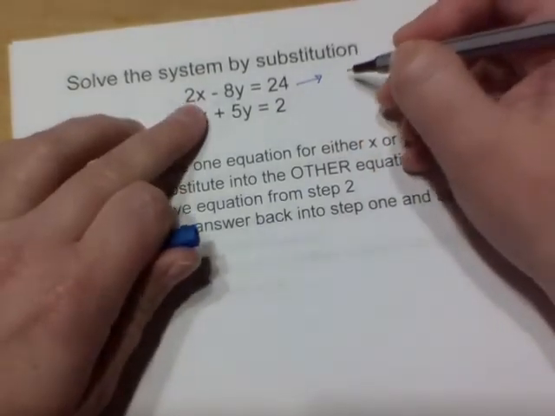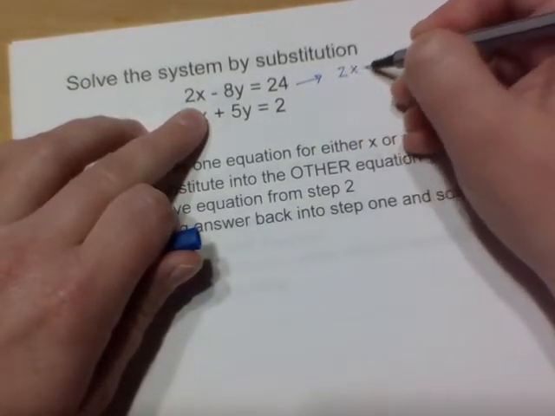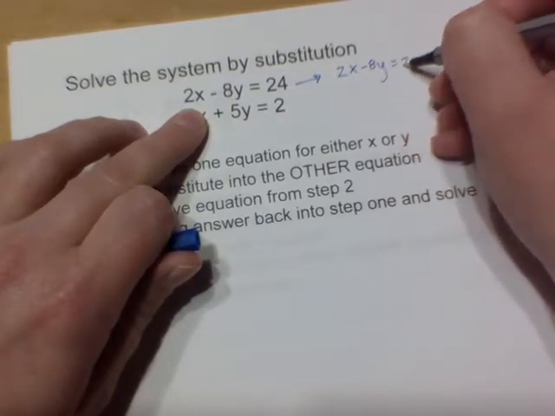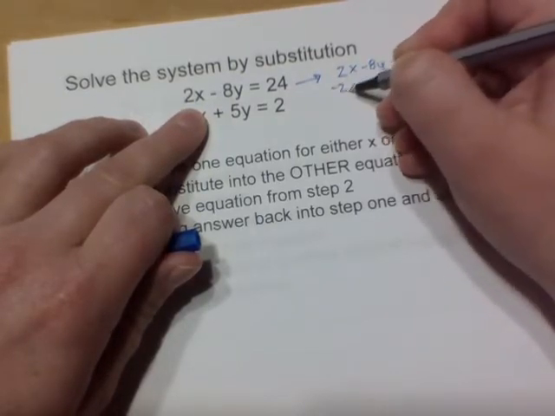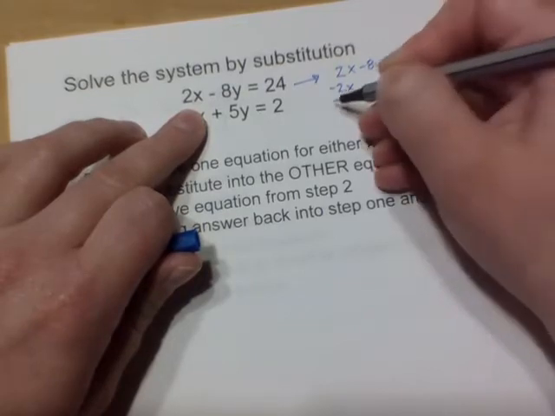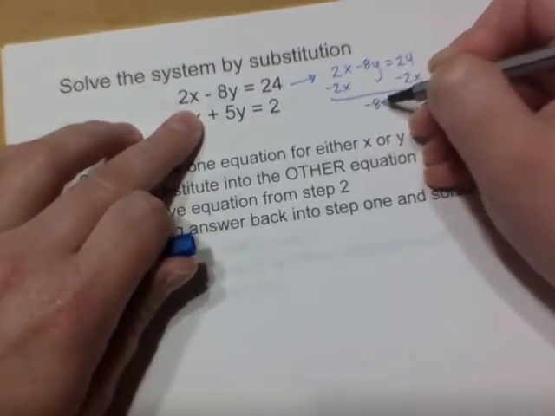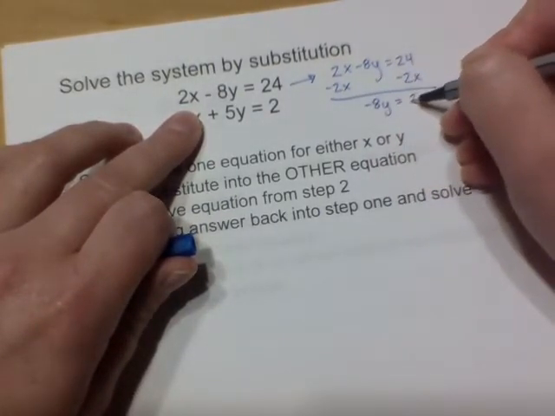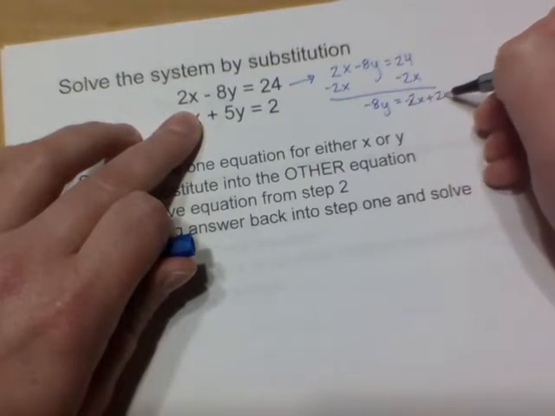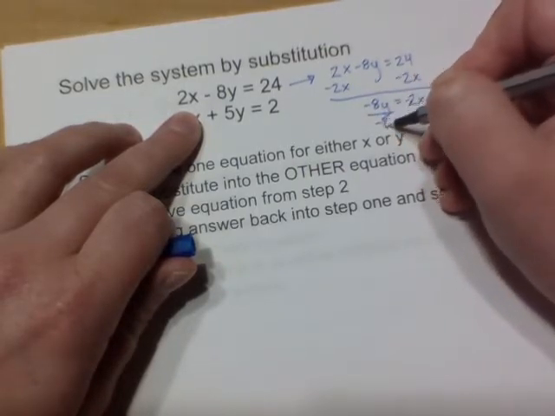I'll rewrite it so I don't skip any steps. Subtract a 2x, we get negative 8y equal to negative 2x plus 24, and then divide everything by negative 8.